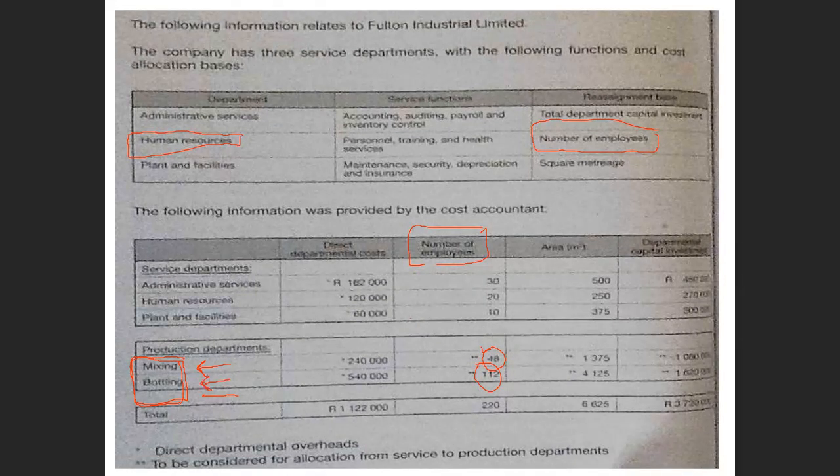So now you're going to say that mixing to bottling is 48 for mixing and 112 for bottling. So you have your ratio. Now let's create a fraction. So add up these two figures. That gives you a total of 160.